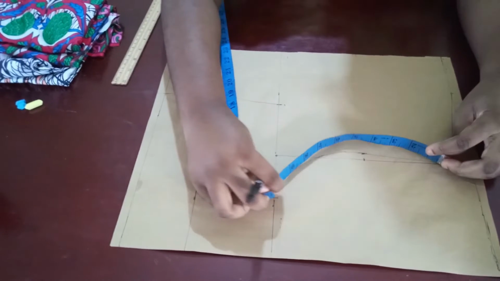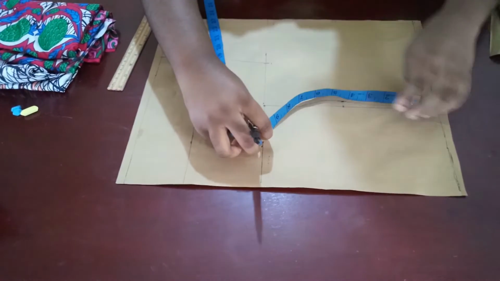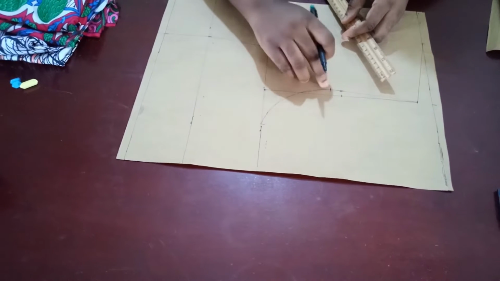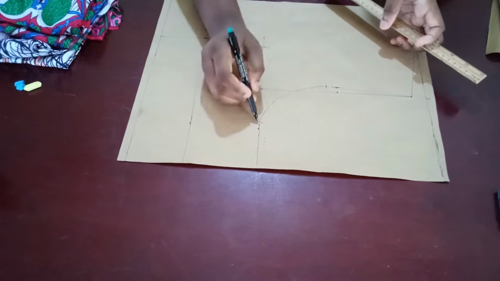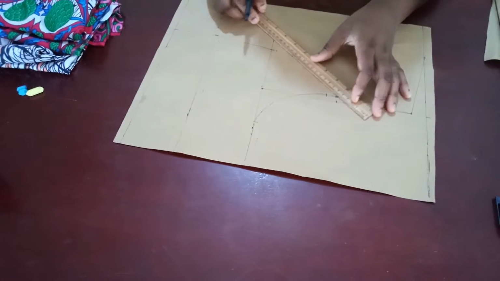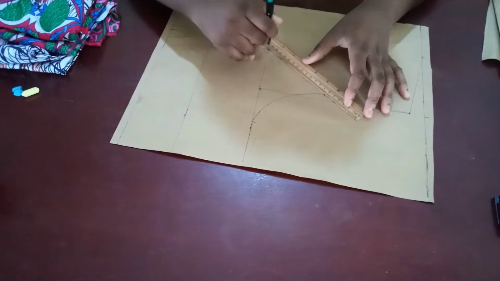So that is 10. I'm going to find that halfway through, which is going to be 5. And so that is somewhere here, which is 5 inches, right? Halfway through your armhole, whatever you curved here, halfway through that is 5 for me. So on that line, I'm going to connect it to this point.